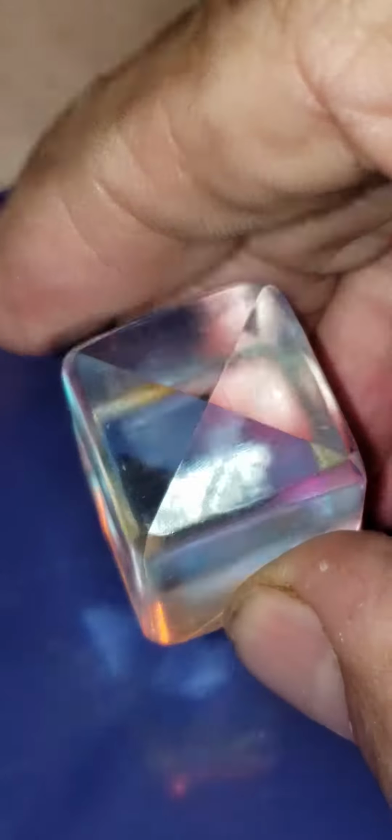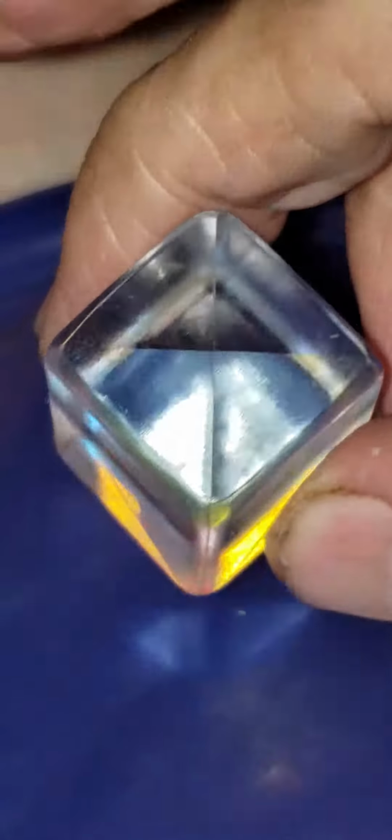That's the X and Y axis you see there, and the center of it is the Z axis. And in this stone, you can actually sort of see it. It's so perfect in the stone that you can see.